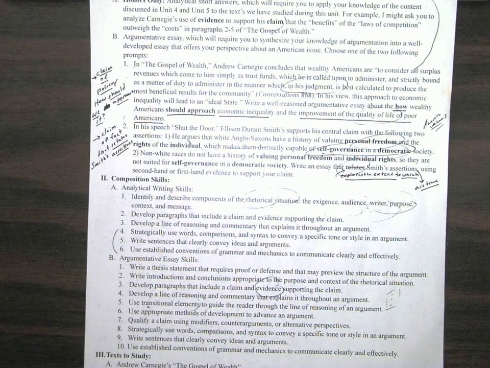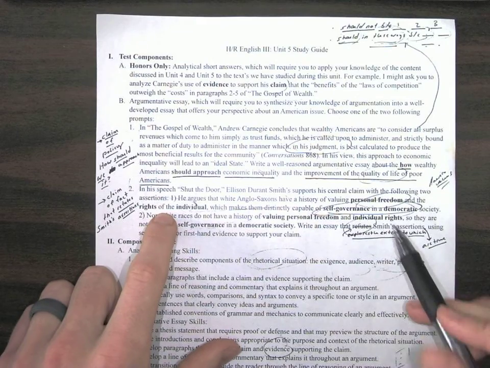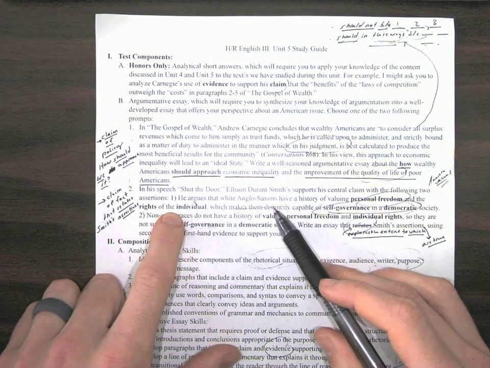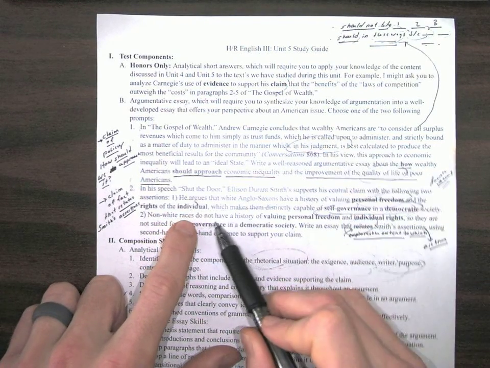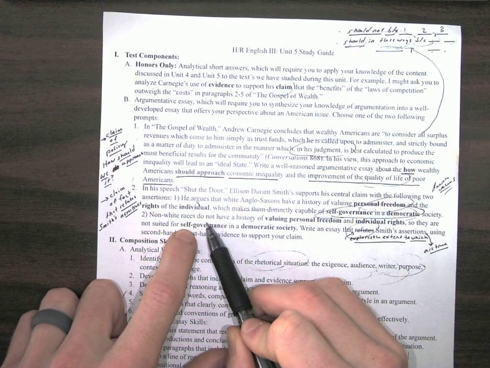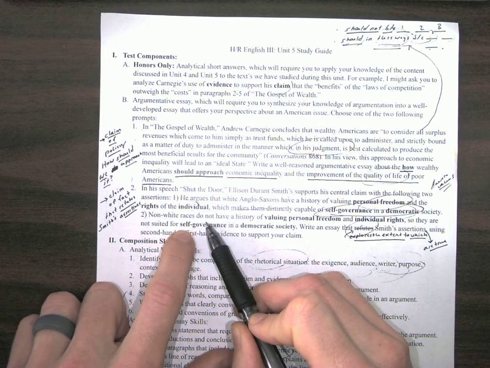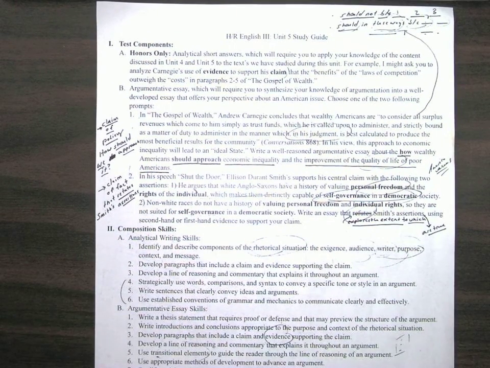You should say things like, now that we've established this, we can consider, or because this is true, we can also apply this to this particular kind of situation, or in light of the fact that, right? These kinds of transitional elements help guide the reader through the line of reasoning in an argument. Okay, what if you are writing this essay and you have asserted that white Anglo-Saxons have indeed had a history of valuing personal freedom and the rights of individuals, but that doesn't necessarily mean that non-white races don't? Right? You could use a transition like however here.